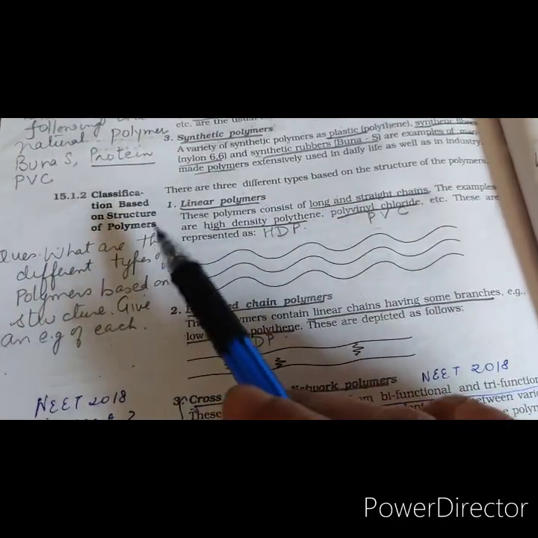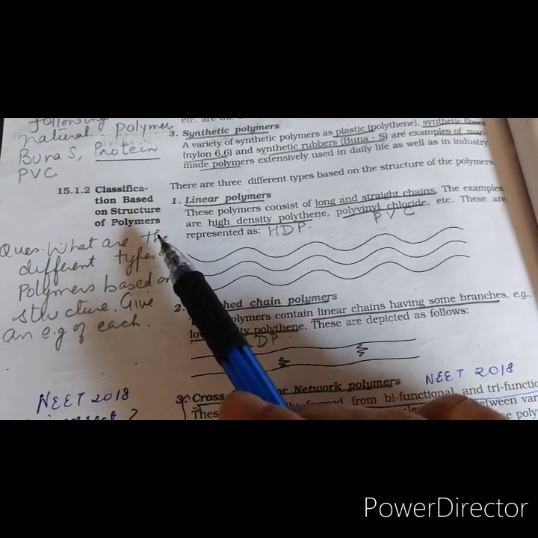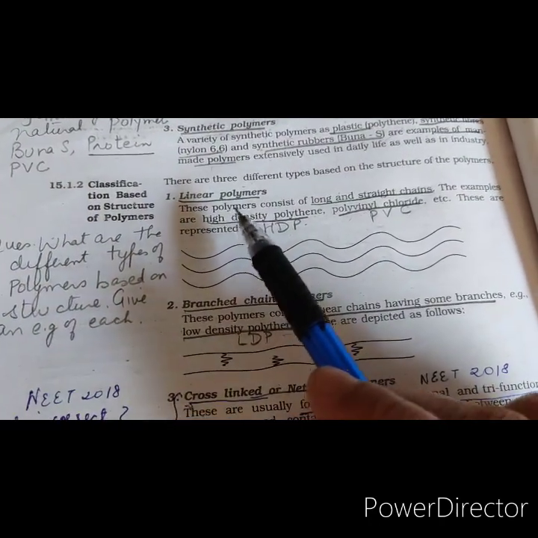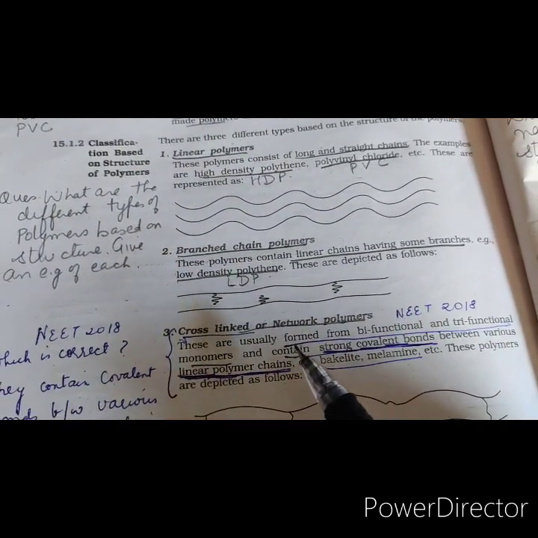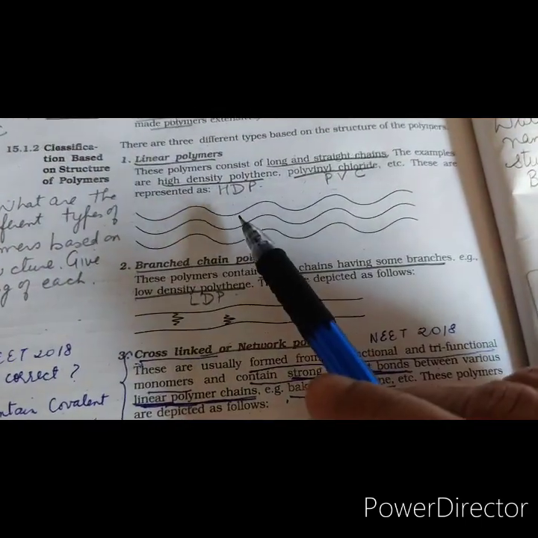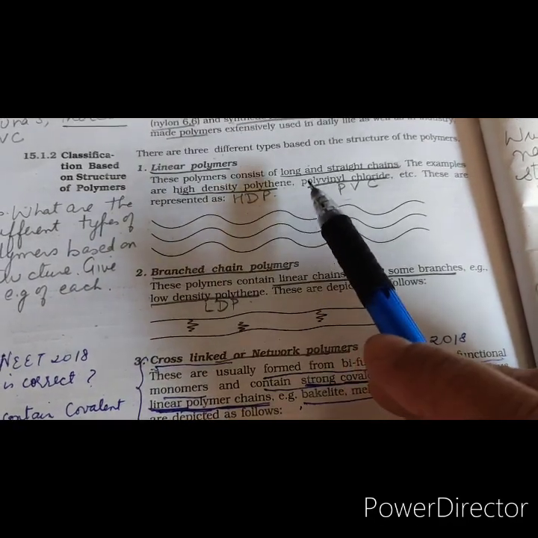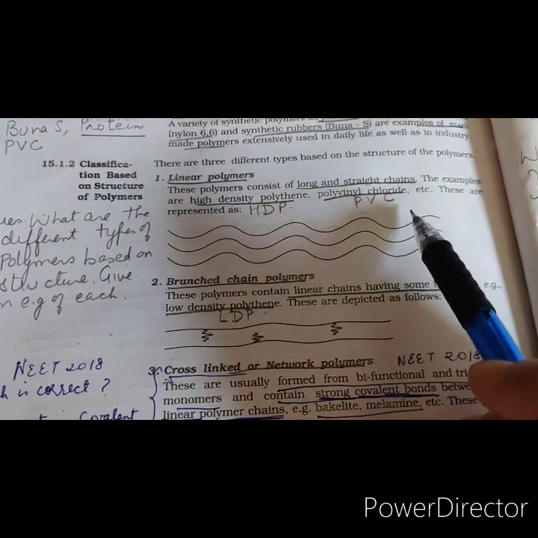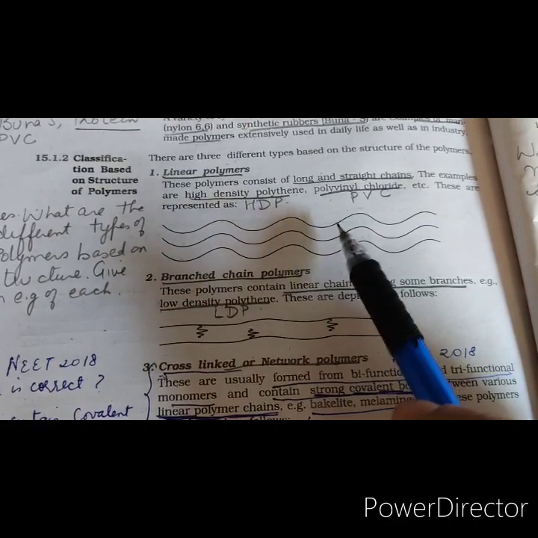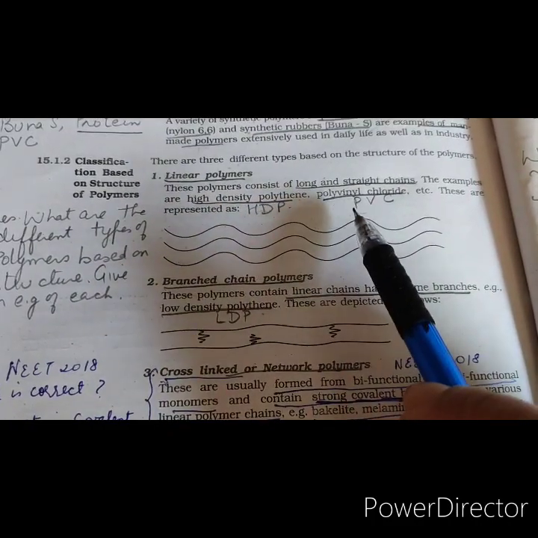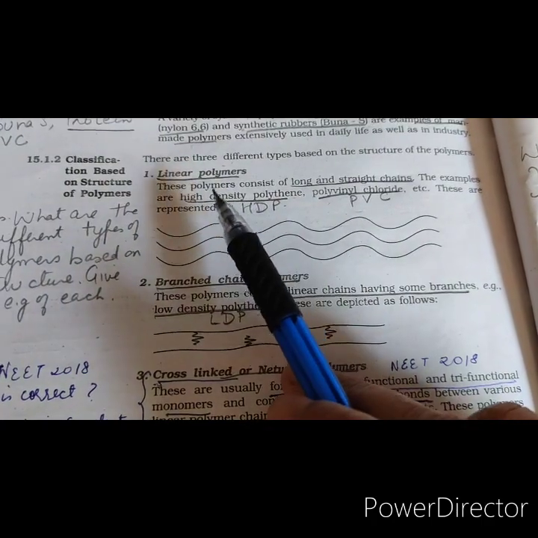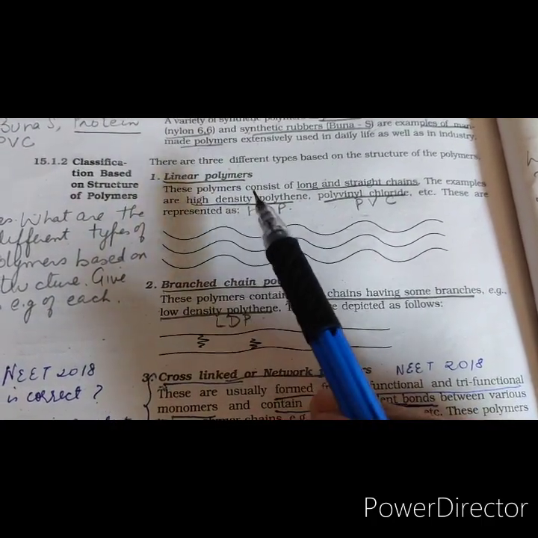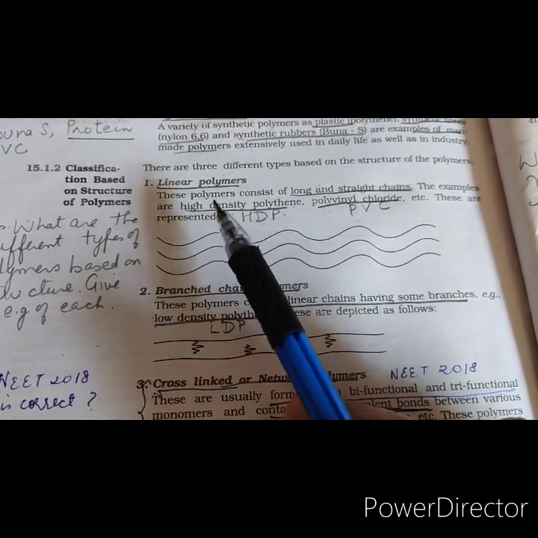Then the second classification is on the basis of structure. On the basis of structure, we have linear polymers, branch chain polymers, cross-linked or network polymers. So linear polymers consist of long and straight chains, right? So example is high density polythene and polyvinyl chloride. So you can see the long and straight chains. So this kind of polymer having long and straight chain is called the linear polymer.